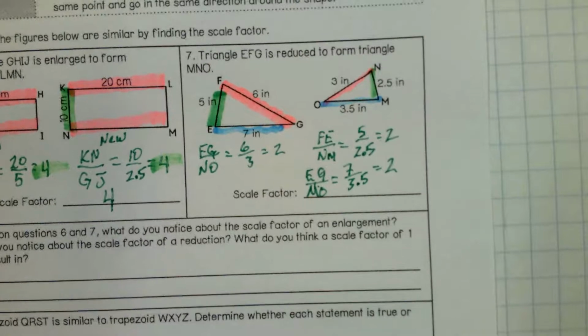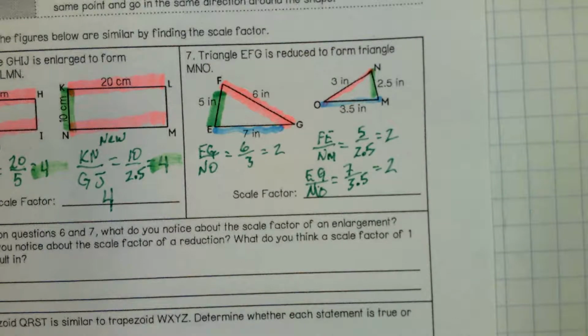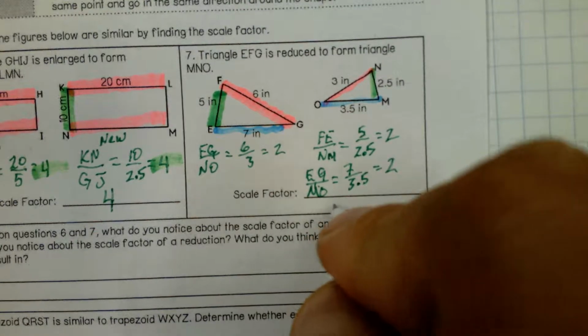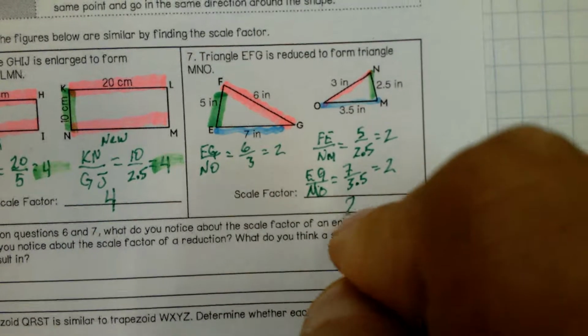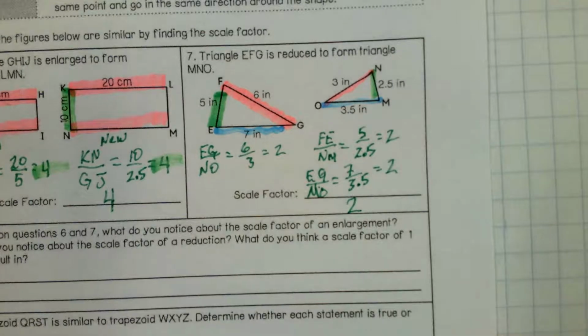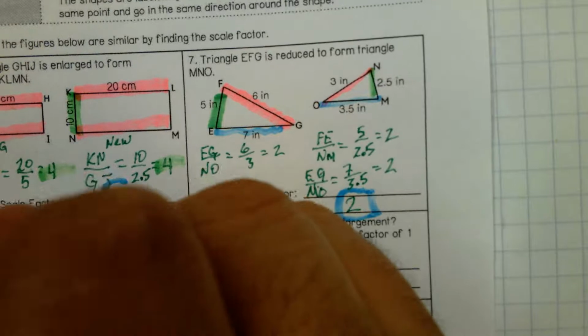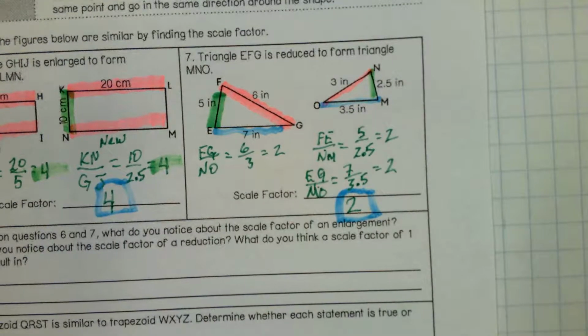So we got the same scale factor in all of them. So are they similar? Yes. So they're similar, and the scale factor is 2. And if we reverse it, it would be 1 over 2, or 1/2. Okay?